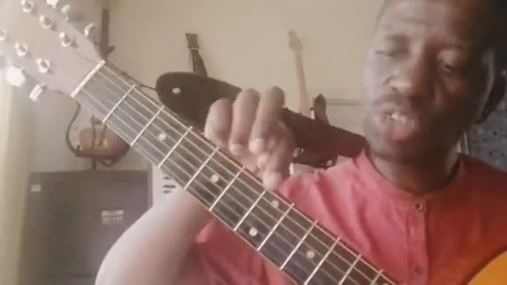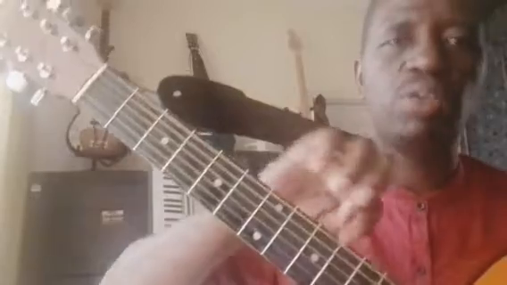Some call it the guitar fretboard, but I prefer calling it the fingerboard. They call it the fretboard because there are frets. Can you see the frets here? These are metal bars that go across the fingerboard. These are what we call frets.